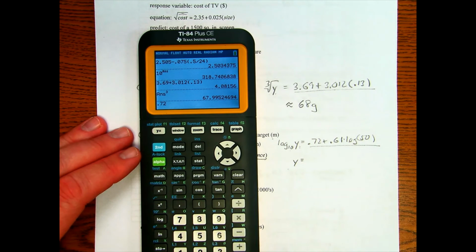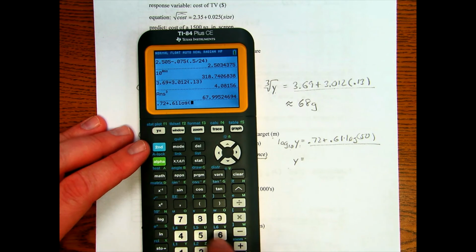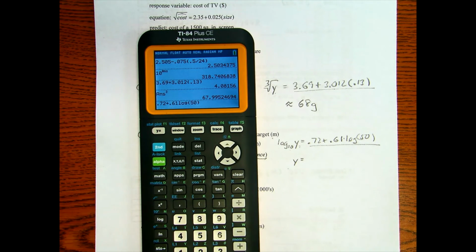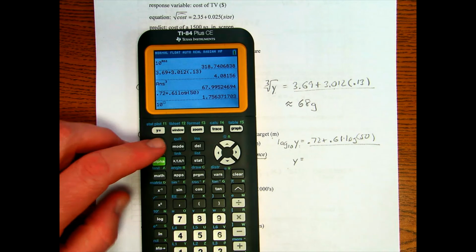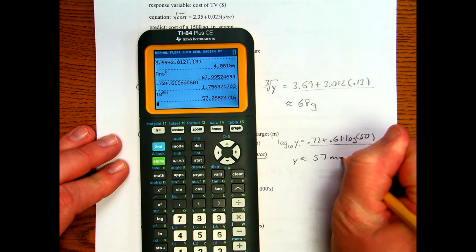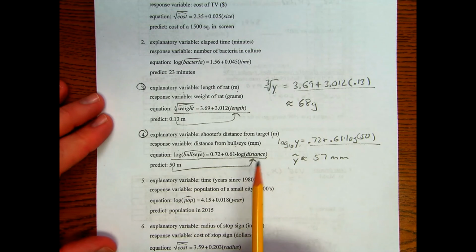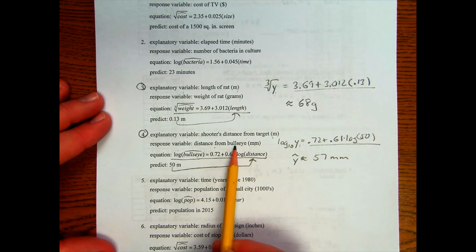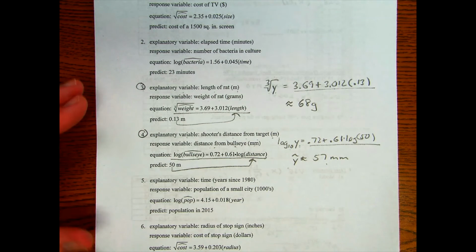So 0.72 plus 0.61 log of 50. And then we're going to raise 10 to that power. And we get about 57 millimeters. Or in other words, the predicted distance from the bullseye is about 57 millimeters when the distance from the target is 50 meters. So that puts it in context using the appropriate verbiage.